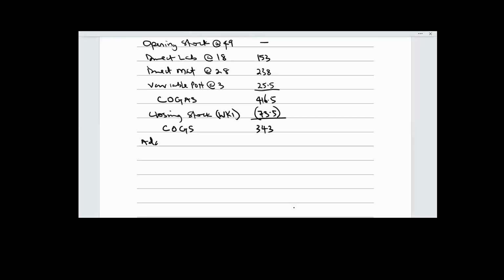Like I said, you are going to add variable non-production costs. So we have variable selling. Is there any distribution?